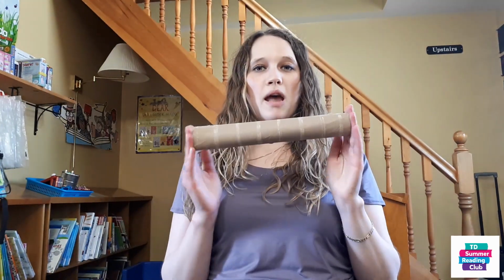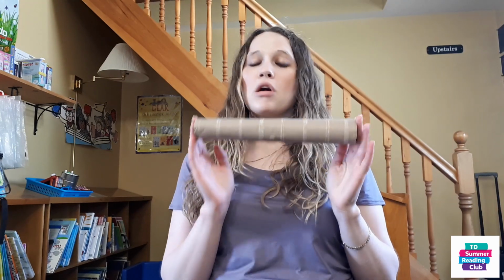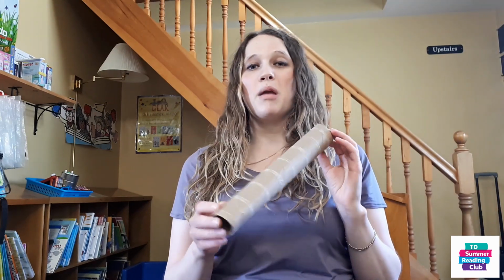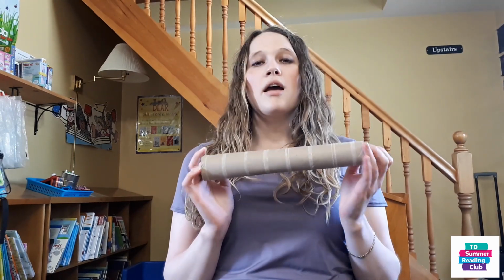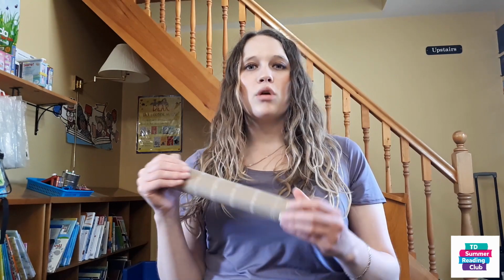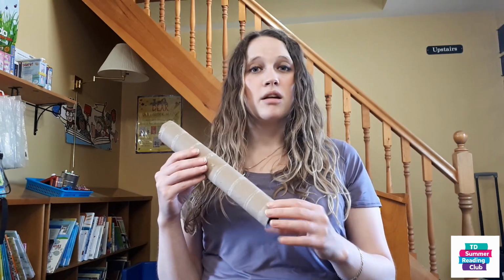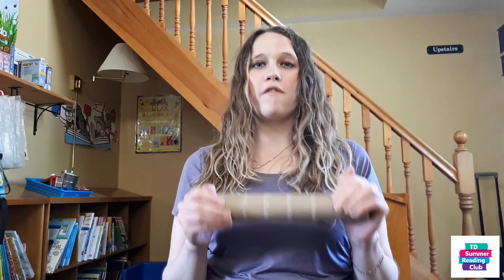So why don't you grab an empty paper towel tube. You can also use toilet paper rolls and maybe tape them together if you'd like, and make your own javelin. You can make it however you want. You can decorate it. You can add things to it. You can maybe try to point it so it's more aerodynamic. Anything you'd like, but just remember to keep testing to see how to make your javelin throw the farthest.